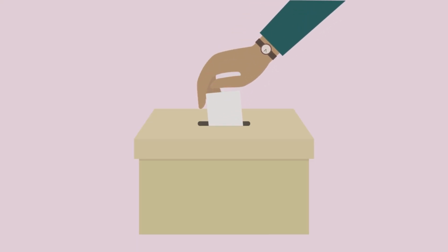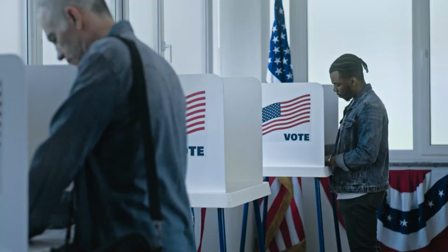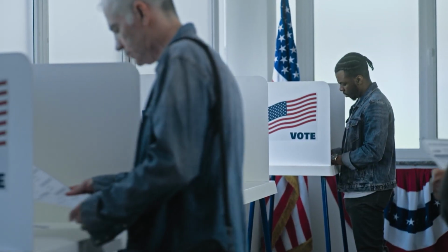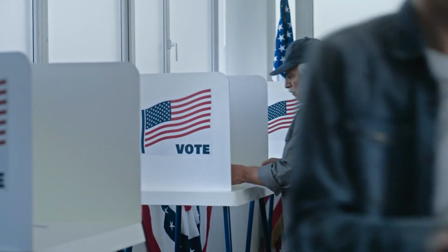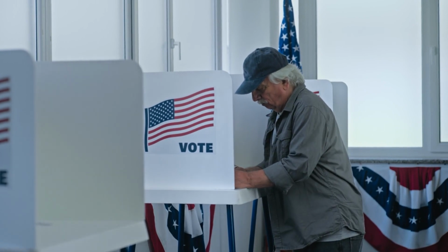Issues like gerrymandering, unequal access to voting, and the limitations of the Electoral College highlight areas in need of reform. Yet these challenges remind us that democracy is not static, it evolves as society does. By understanding how elections operate and where they fall short, citizens can advocate for meaningful change and ensure a more equitable future for all voters.